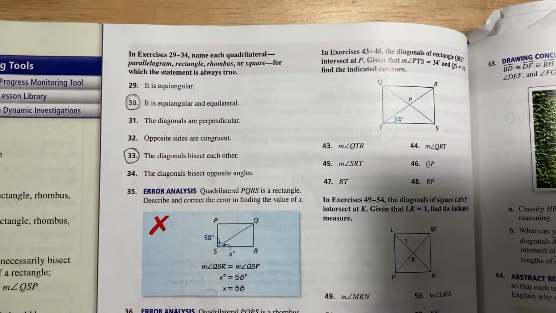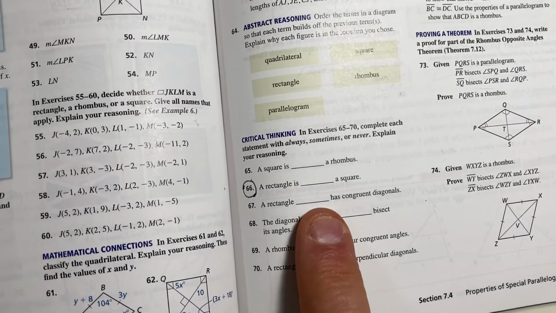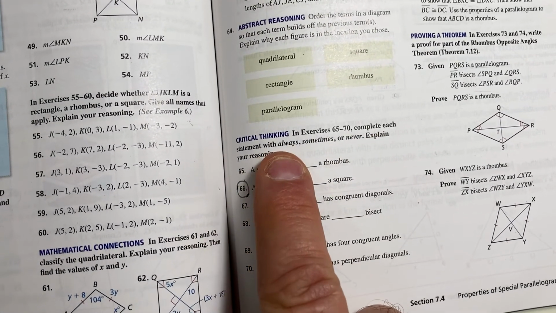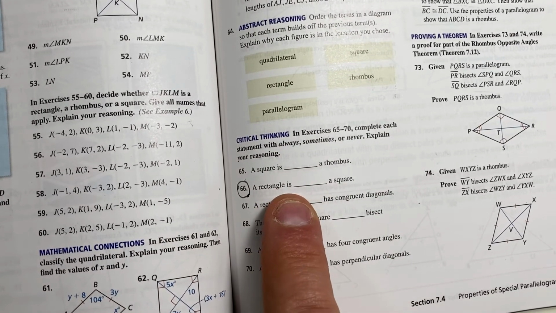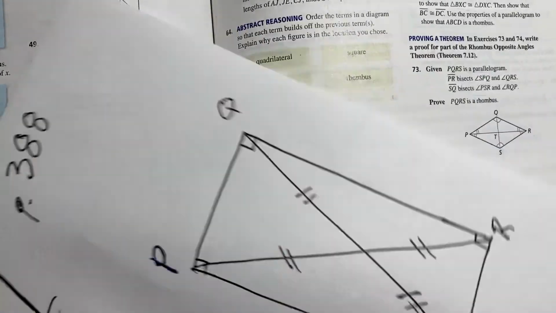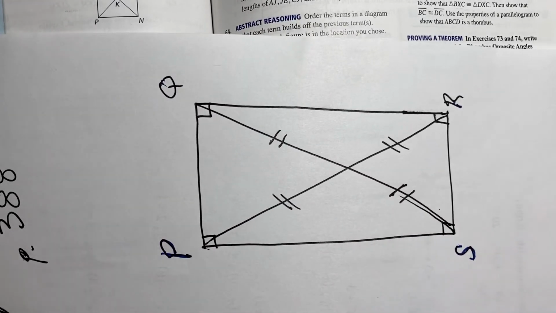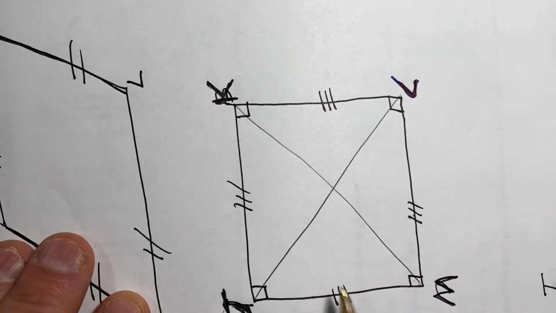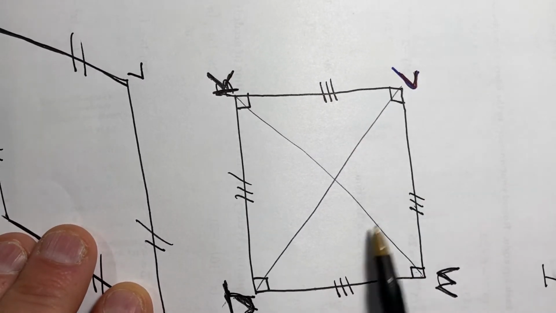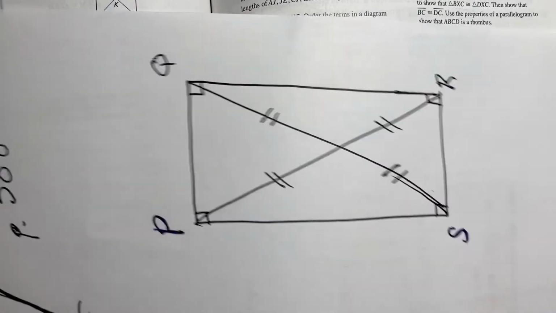Next one, last one, number 66. Question 66 here. Complete each statement with always true, sometimes true, or never true. Explain your reasoning. A rectangle is blank a square. So here's a rectangle. Is that a square? No. Here's a rectangle. Is that a square? Yes. That's a rectangle. It is a square. That's a rectangle. It is not a square.